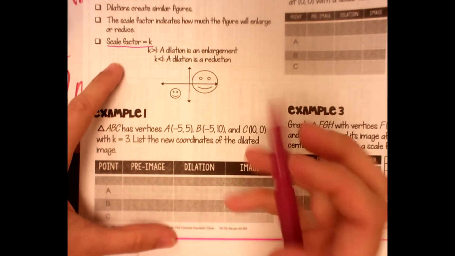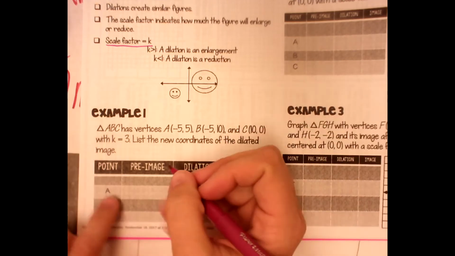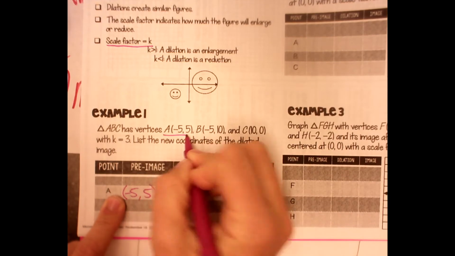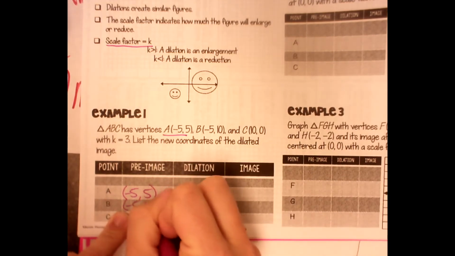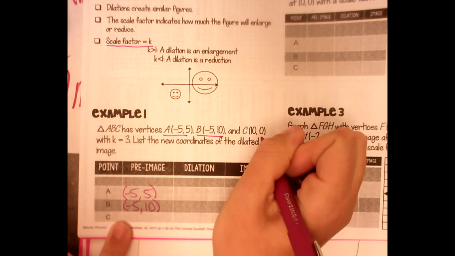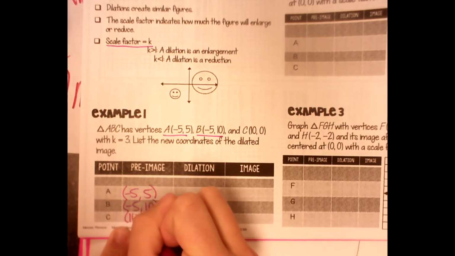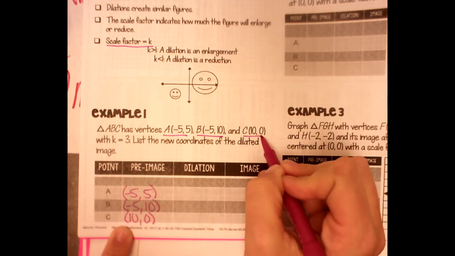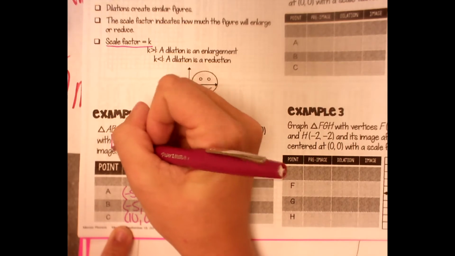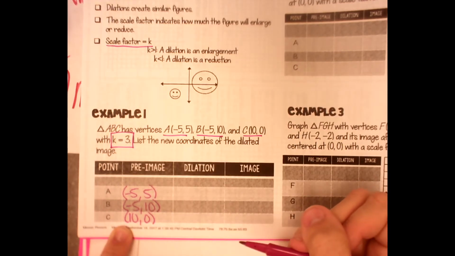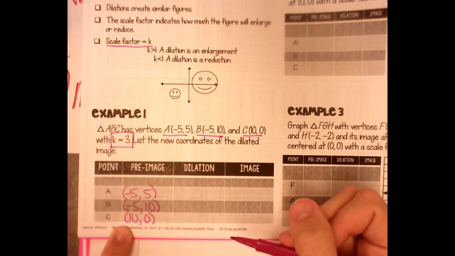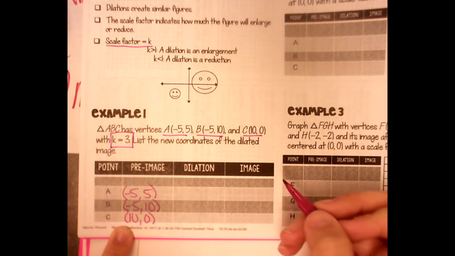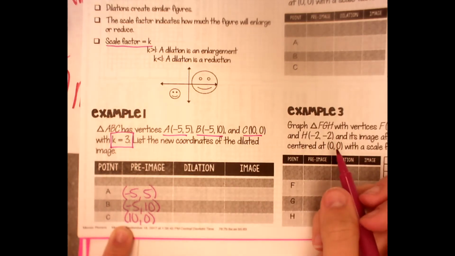So triangle ABC has vertices. A, your pre-image, would be -5, 5. B is -5, 10. And then your C is 10, 0. So without a picture, we know that these are the vertices of our triangle. Our scale factor, K equals 3. So in this case, since K is bigger than 1, it's going to be getting bigger. So what the scale factor means is we need to multiply all of our points by 3.